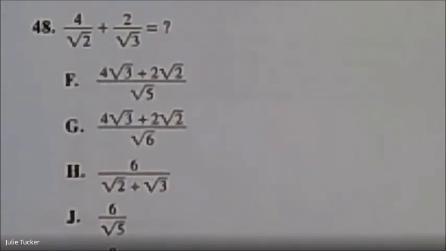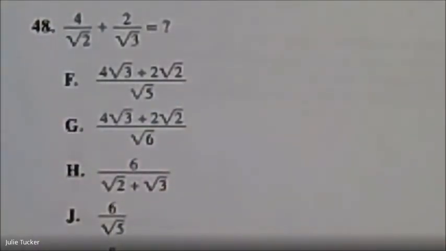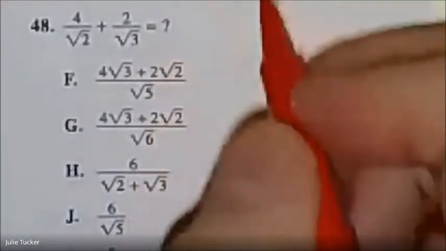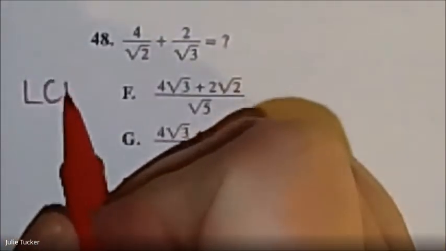So if you're getting a least common denominator, aren't you supposed to look for something they both can divide into? Yeah. So they both would divide into 6, right? The square root of 6. Yeah. 2 and 3 divide into the square root of 6, so we're going to make square root of 6 our least common denominator.